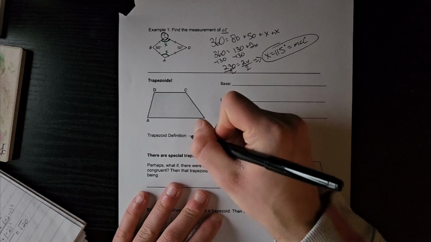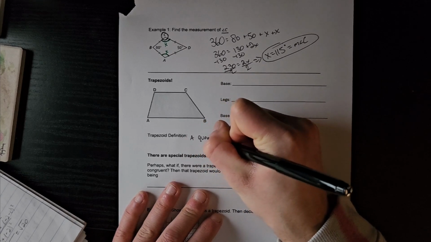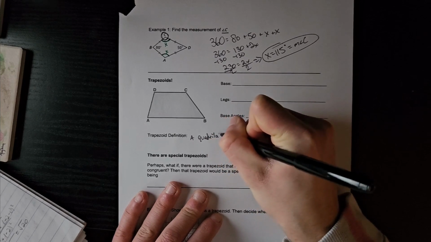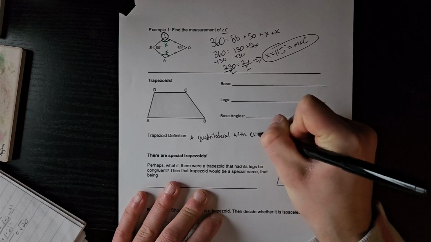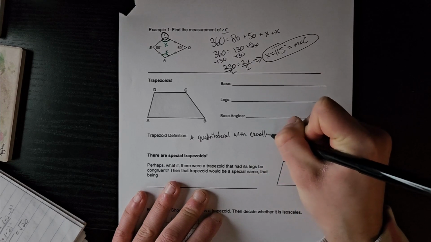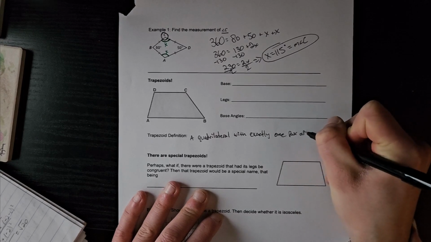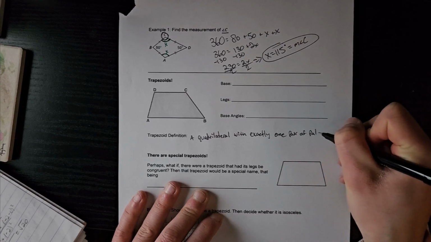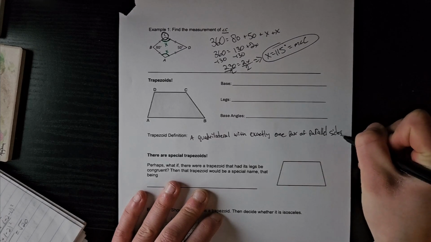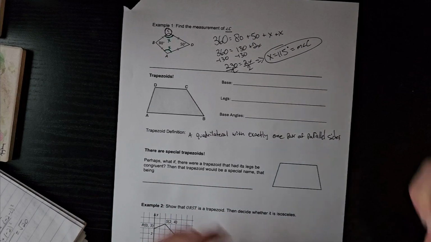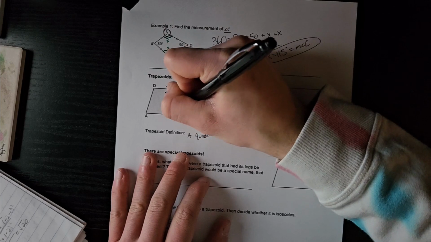So the definition of a trapezoid: we have a quadrilateral with exactly 1 pair of parallel sides. That's what a trapezoid is, and those sides would be up here on our figure.